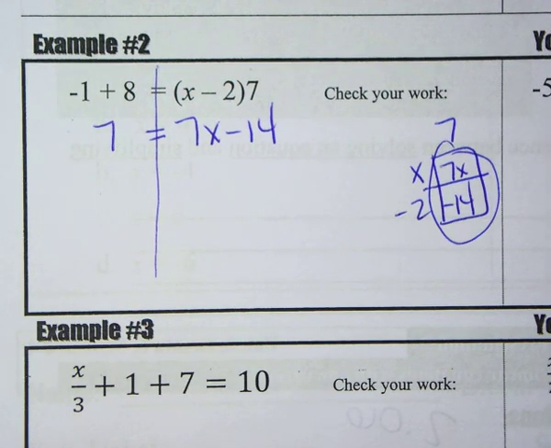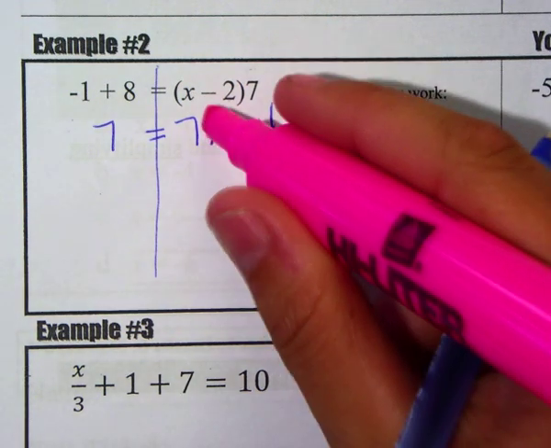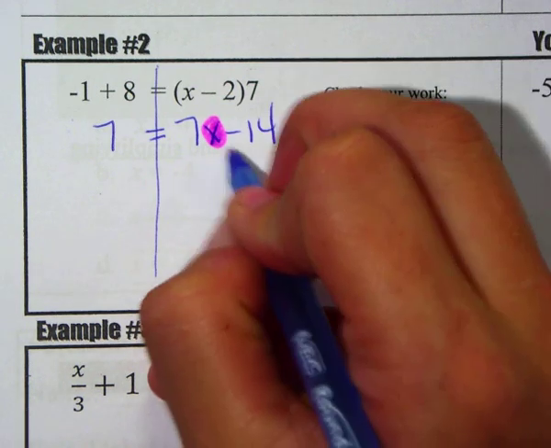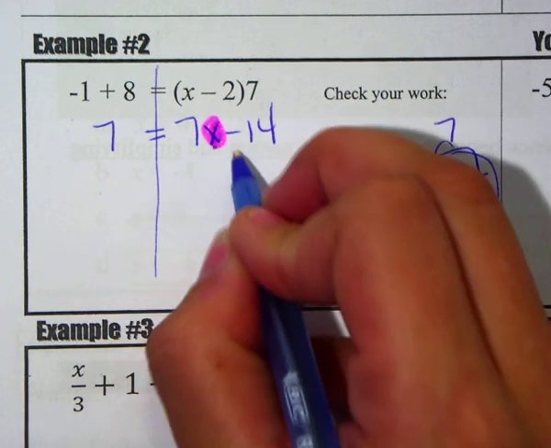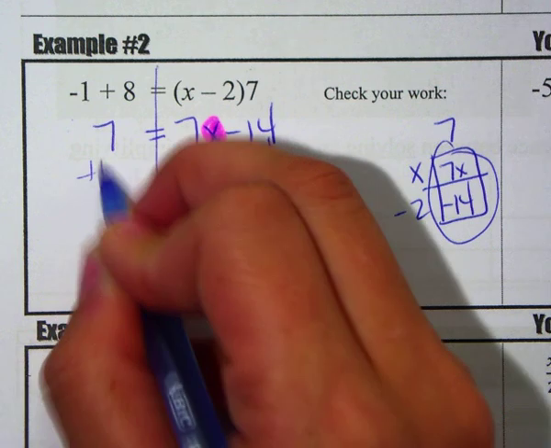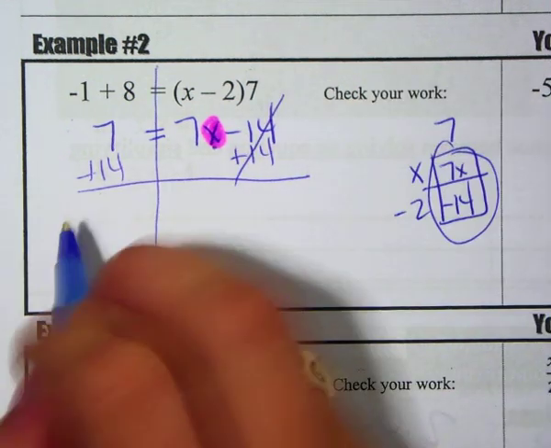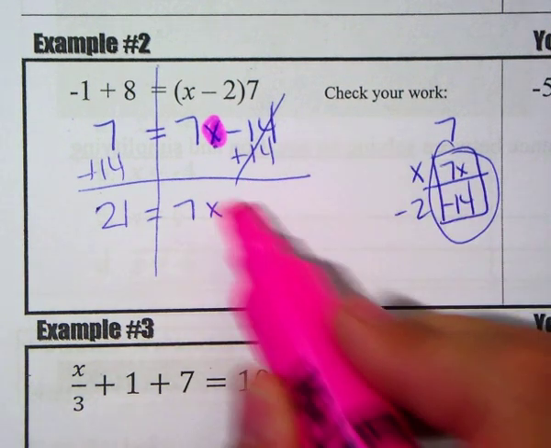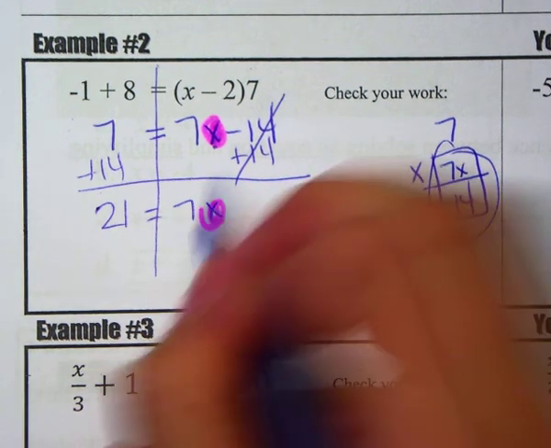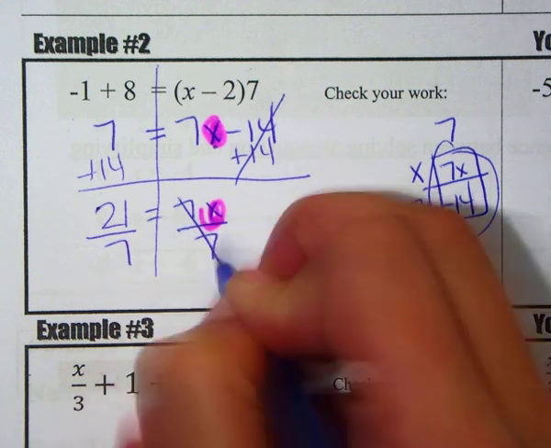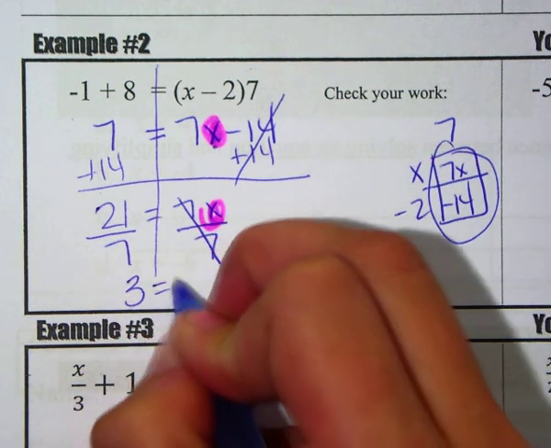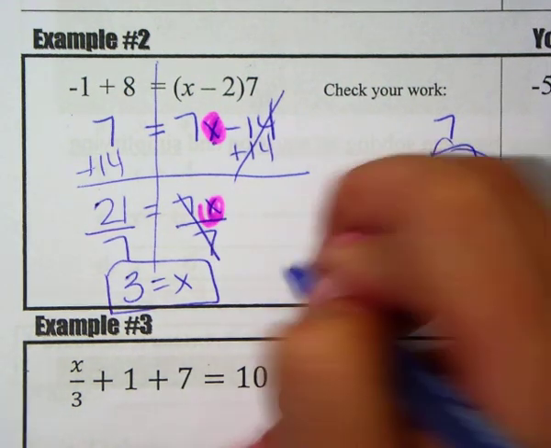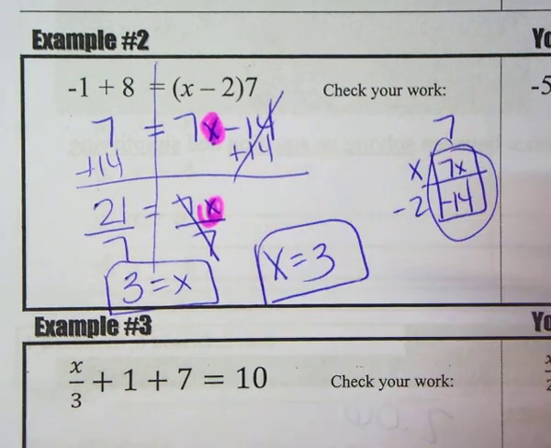Now that it's simplified, I need to isolate my variable. So I need to move the 14 and the 7 to the other side. So I'm going to go ahead and start with adding 14. 7 plus 14 is 21. I still need to isolate my x, so I'm going to go ahead and divide by 7. 21 divided by 7 is 3. Don't get confused that it's 3 equals x. That's the same thing as x equals 3.